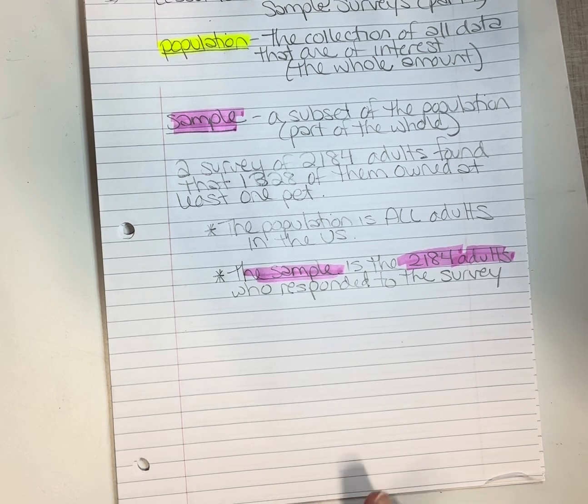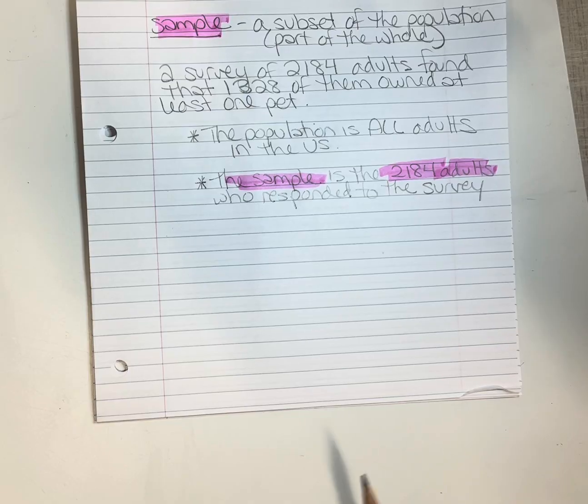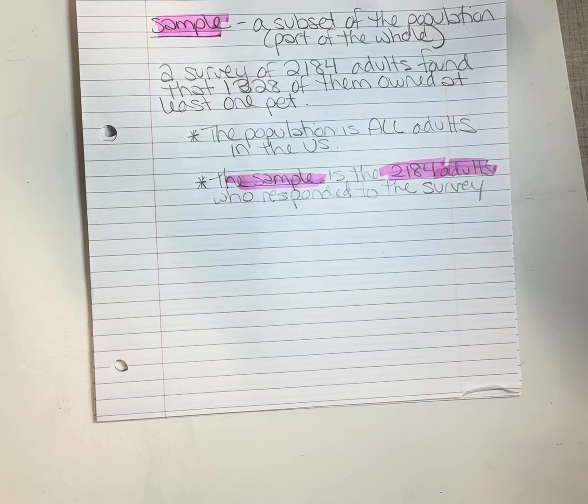All right, why do we do a sample again? You can't ask all the people, right? Again, somebody probably could, but that doesn't even guarantee that everybody would respond, right? So we use samples to try to predict what the whole population would say if we could ask everybody.